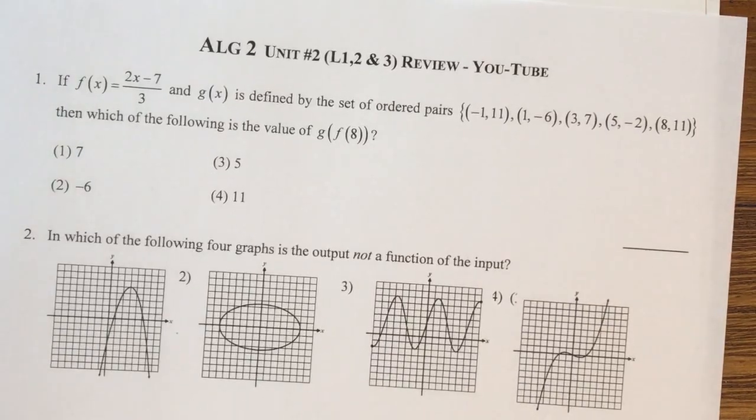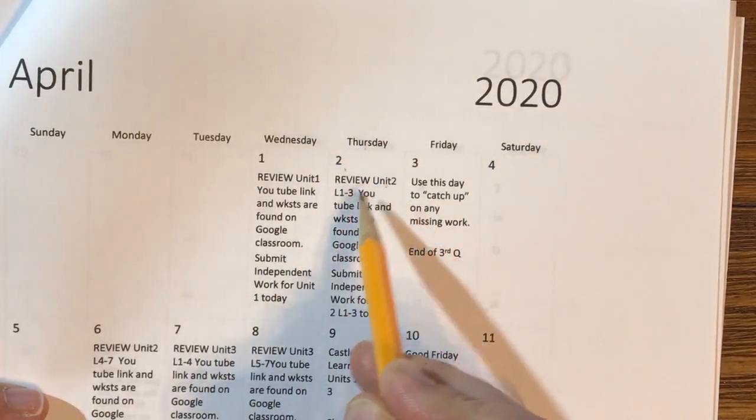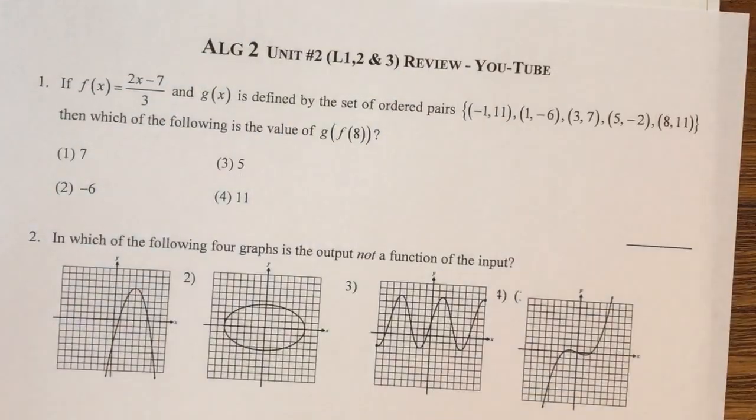Algebra 2, Unit 2. This should be Thursday, April 2nd. Unit 2, Lessons 1, 2, and 3.